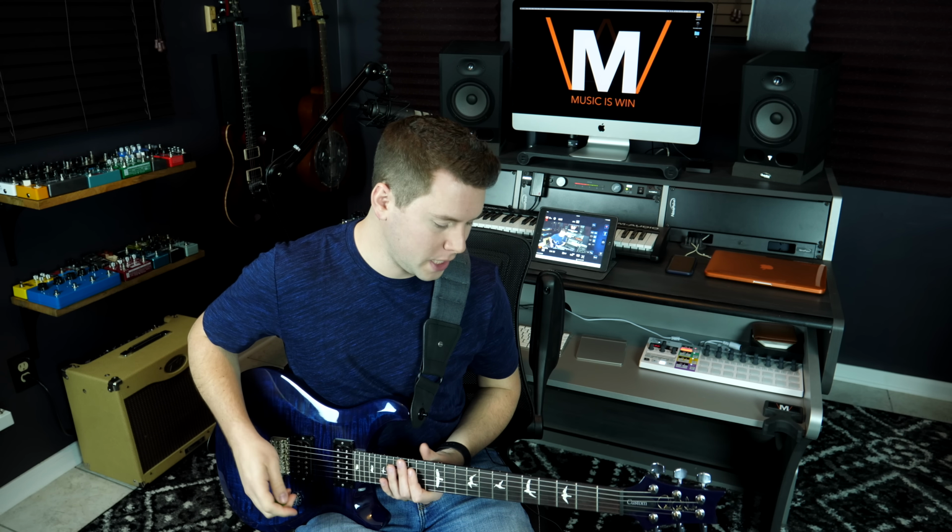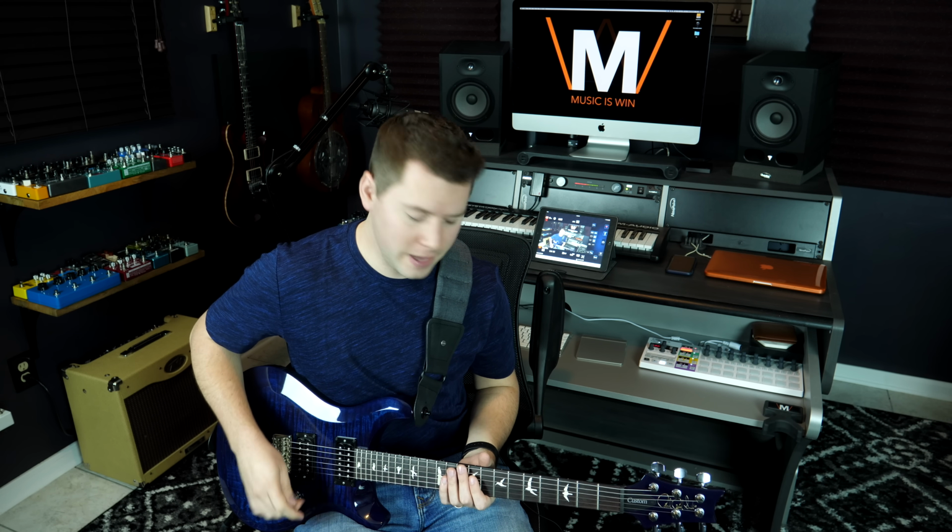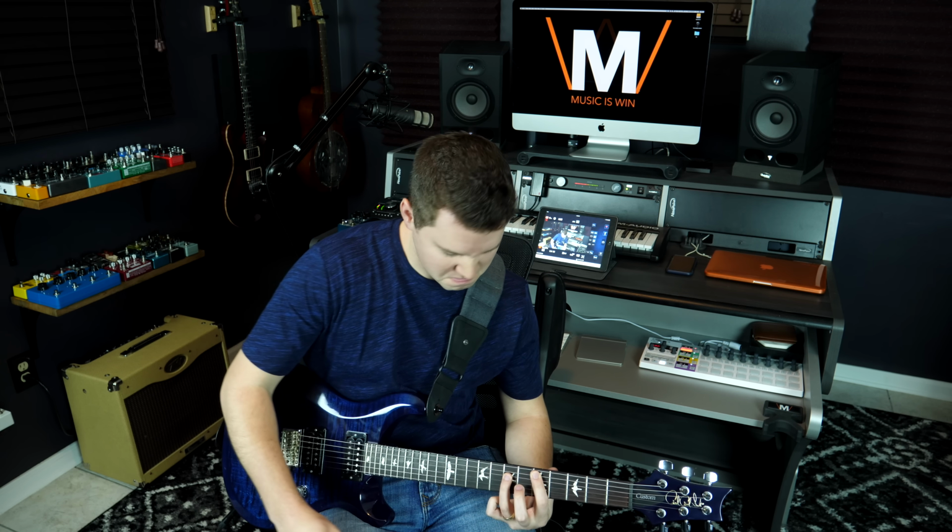Moving along to another common interval, perfect fifth, otherwise known as a power chord. Can anybody recognize the melody that I'm going to use to associate with the perfect fifth? What is it? I know you know it.